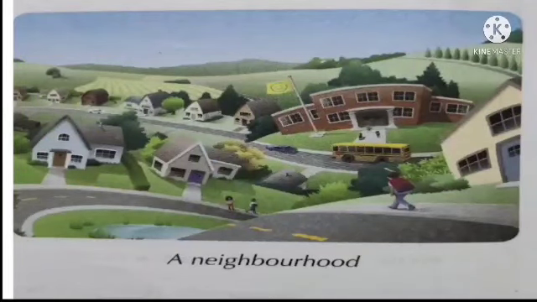So first of all we should know who our neighbors are. People who live next to and near our houses are our neighbors, and our neighbors and their homes together make a neighborhood, or we can say a colony.